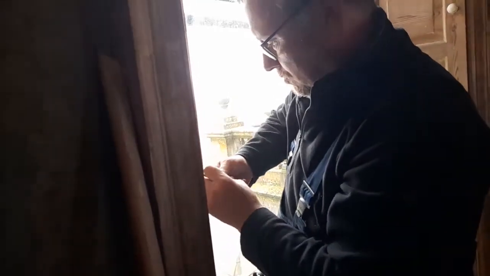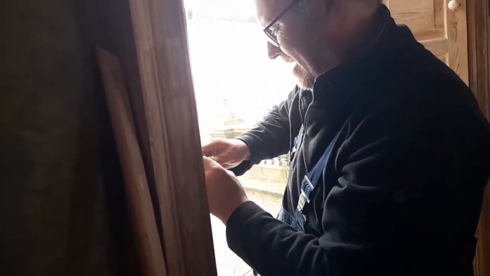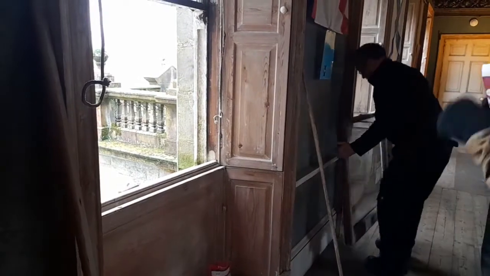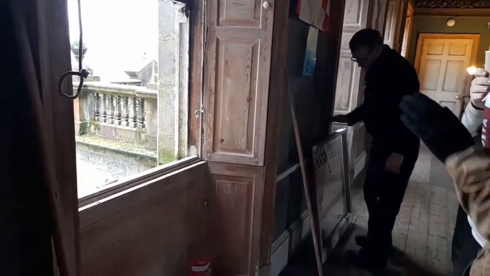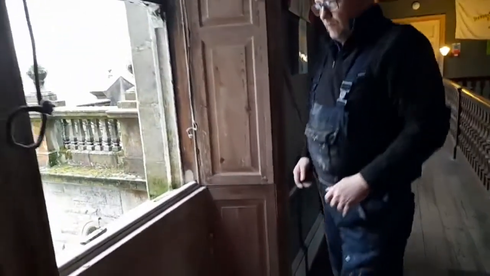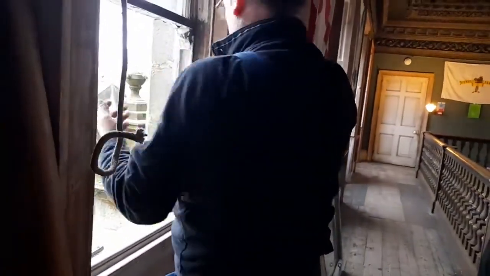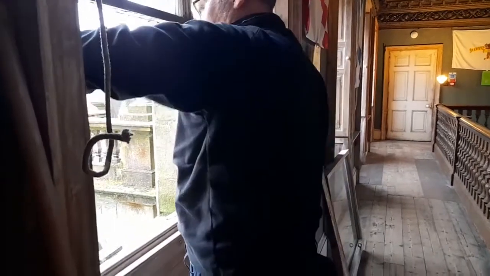Tend to just put the nails in them, which is as good a way as any. There we go. Right, so we take the sash out, put it over the side, out the road. Now, so what we've got is, they're sitting out the road.